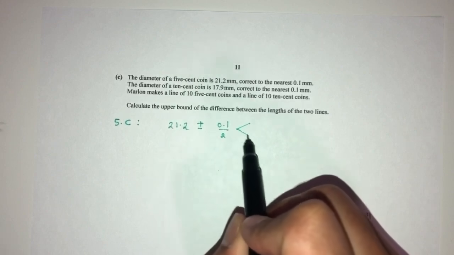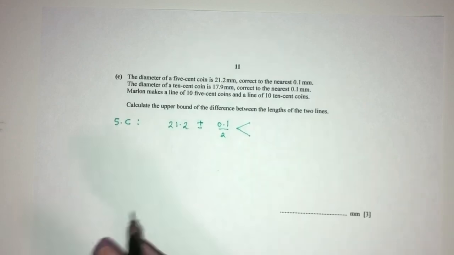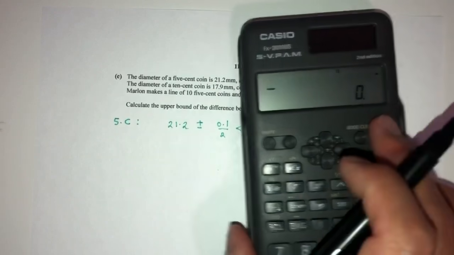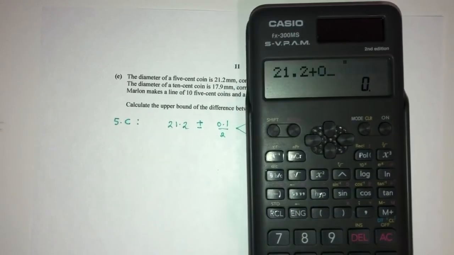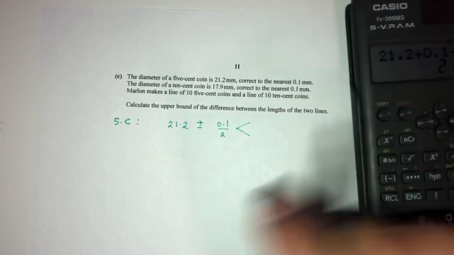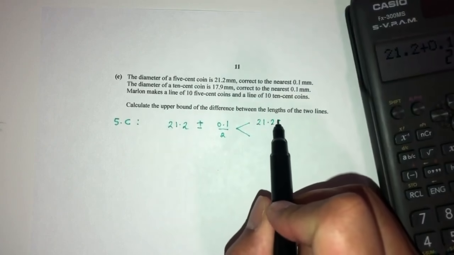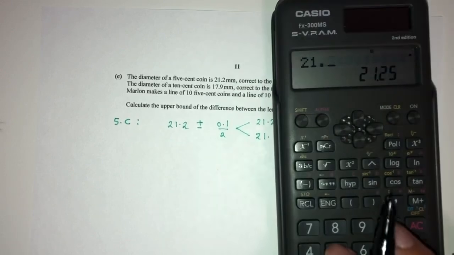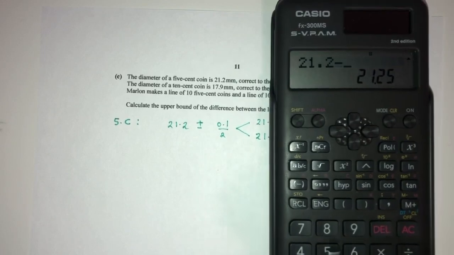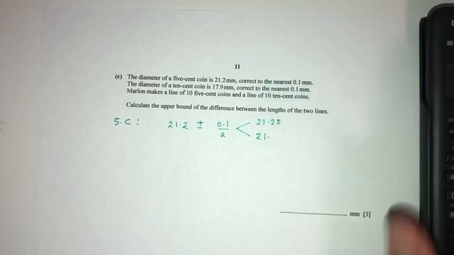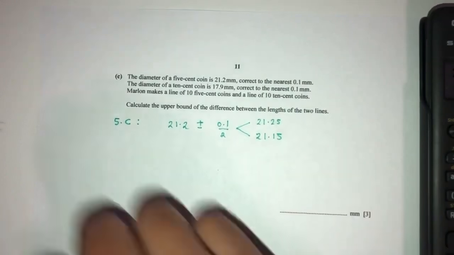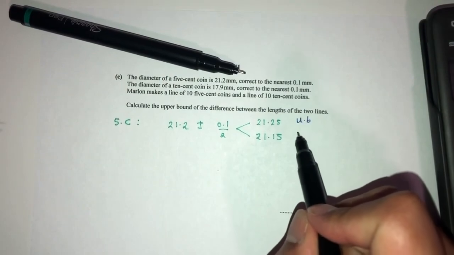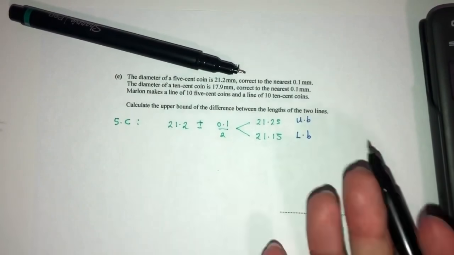This is the formula, basically, how do we find the lower and upper bound for that value? We take the value measured, plus minus, take this one, divide by 2. You have 21.2 plus 0.1 divided by 2. That will be 21.25. And this here you will get 21.15. But let's check. 21.2 minus 0.1 divided by 2: 21.15. Fair enough. Now next one. Again, this is the upper bound and lower bound for that value that we have measured in the question.